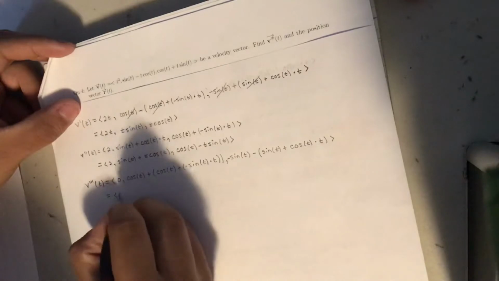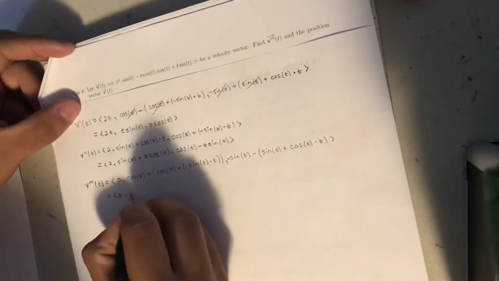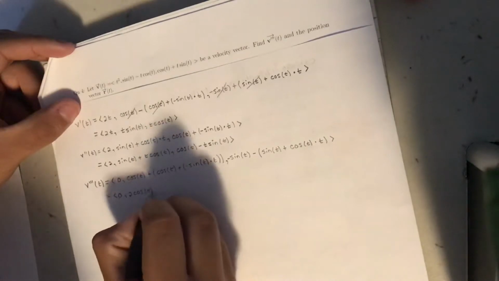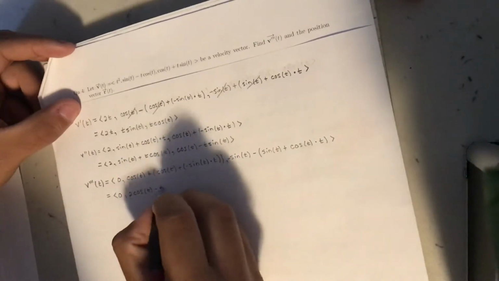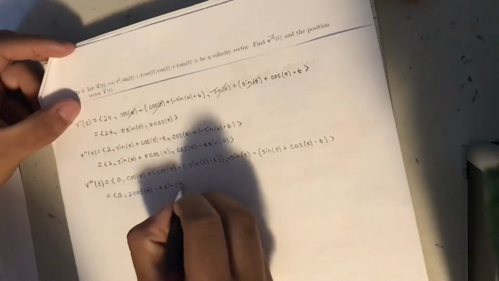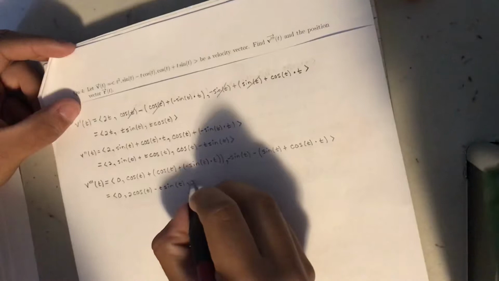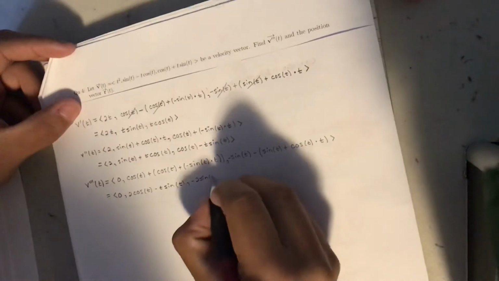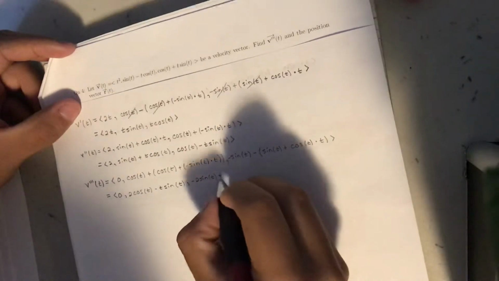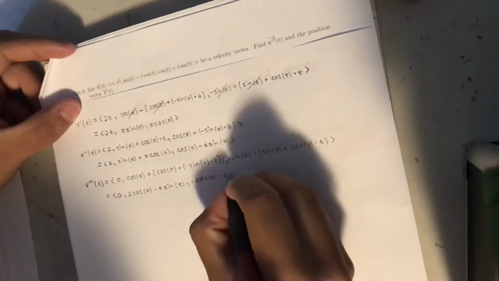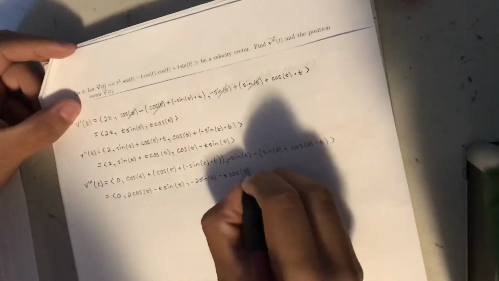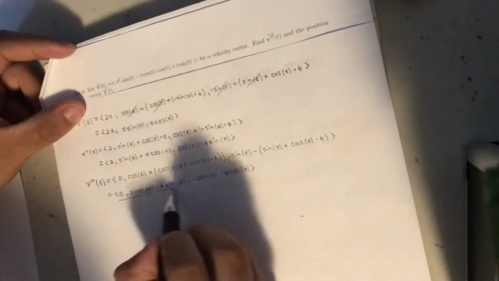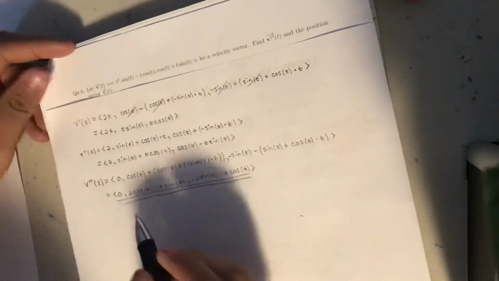which gives us 2 cosine t minus t sine t, and then we have negative 2 sine t minus t cosine t, which gives us our third derivative.